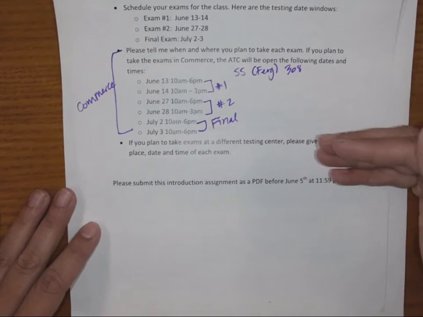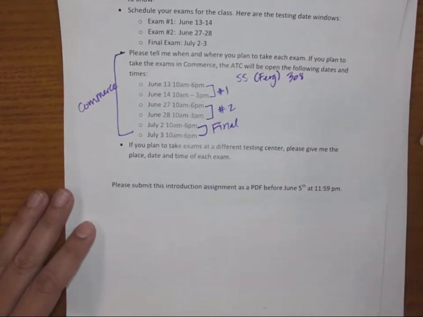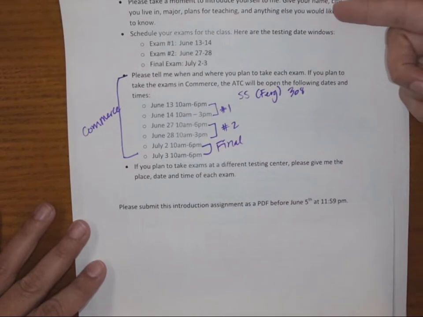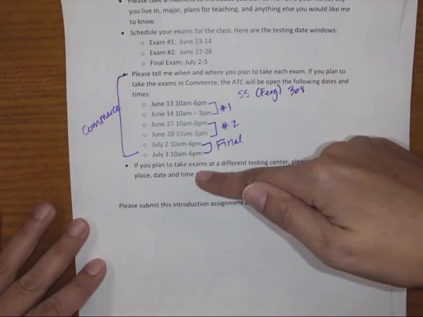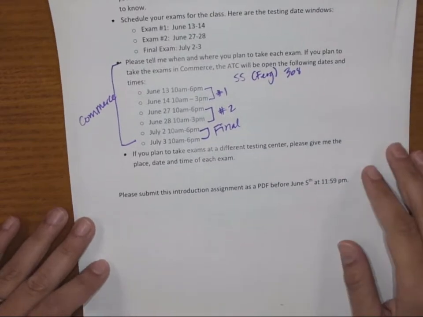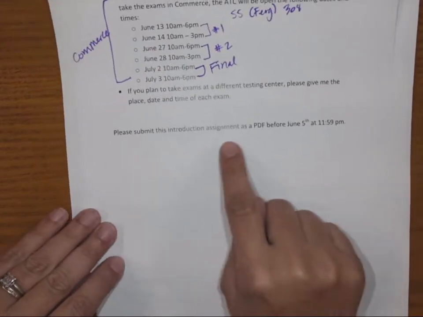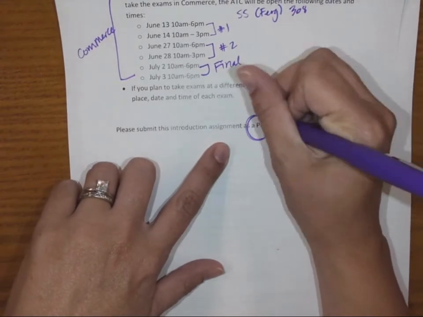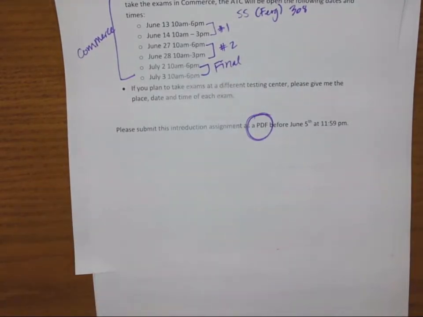Okay. The other thing, if you'll notice at the bottom, it says please submit as a PDF. All of your assignments will be submitted as a PDF for this course. It can't be submitted as a JPEG. It can't be submitted as any other type of image document. It has to be a PDF because it takes a lot of data and a lot of ink to print anything other than a PDF. So I'm going to show you a couple ways to do this.